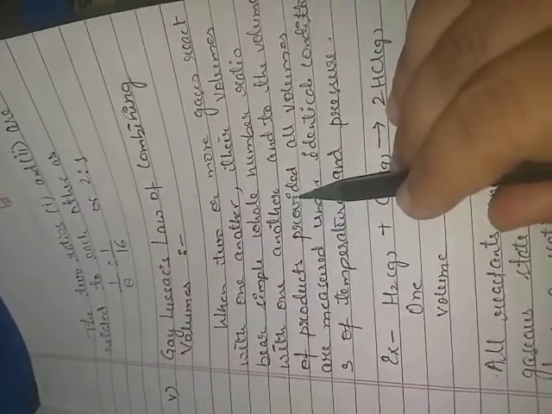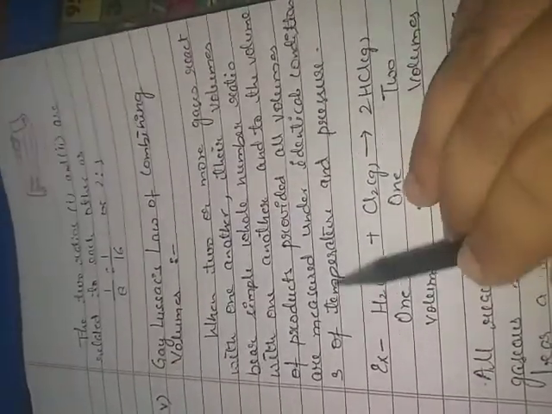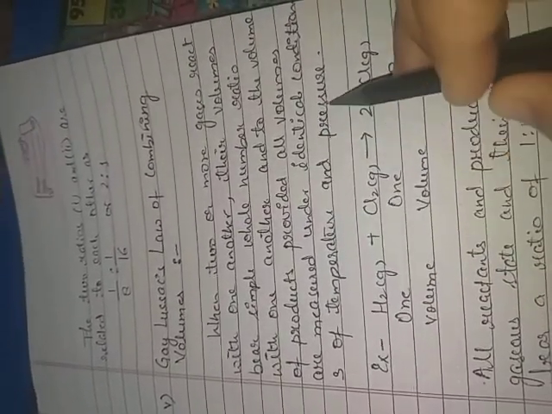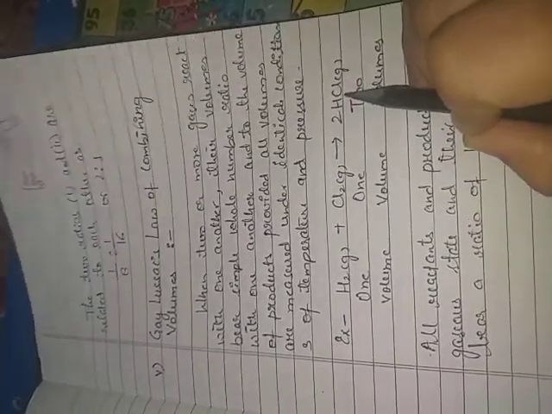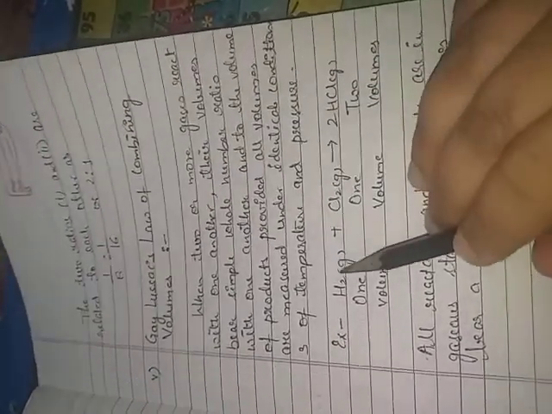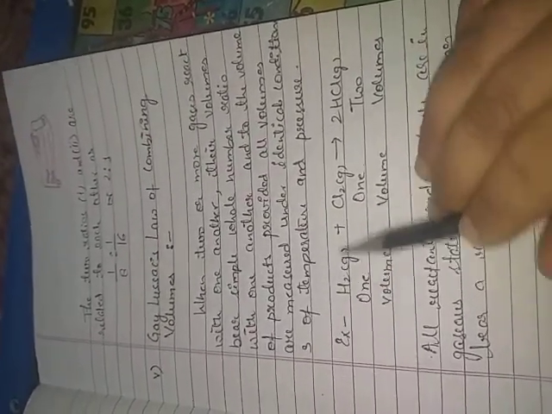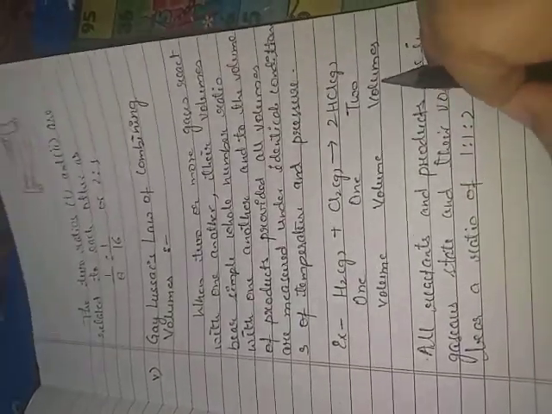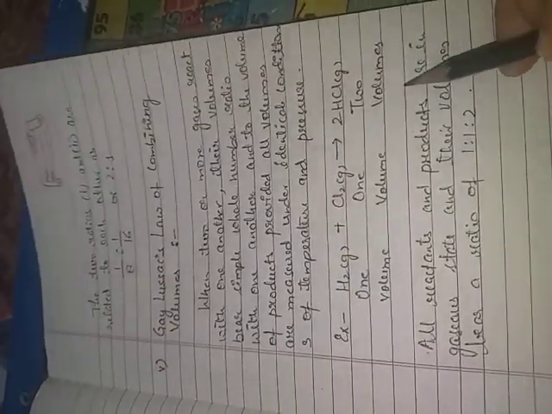What is the condition here? Provided all volumes are measured under identical conditions of temperature and pressure. The temperature and pressure should be the same. Like in this reaction, hydrogen gas combines with chlorine gas to form two molecules of HCl gas. All these three are gases. These two are reactants. One volume of hydrogen and one volume of chlorine combine to form two volumes of HCl. All the reactants and products are in gaseous state, and their volumes will be 1 is to 1 is to 2.